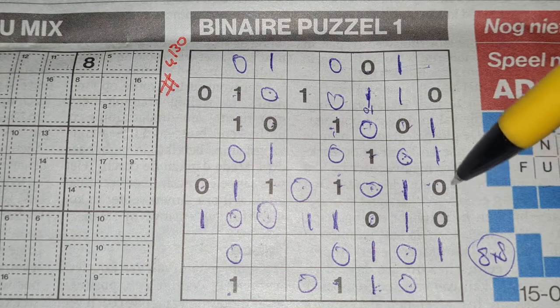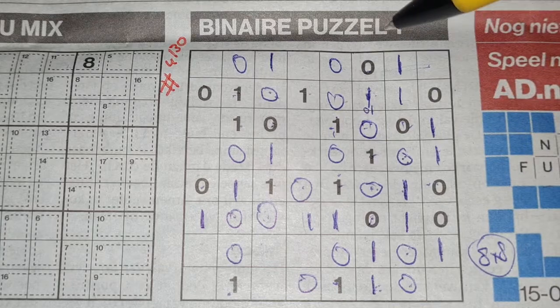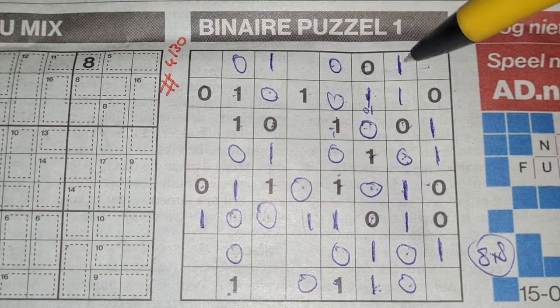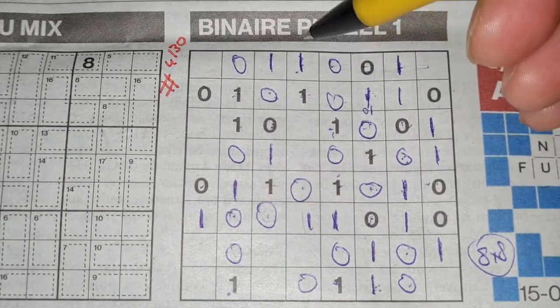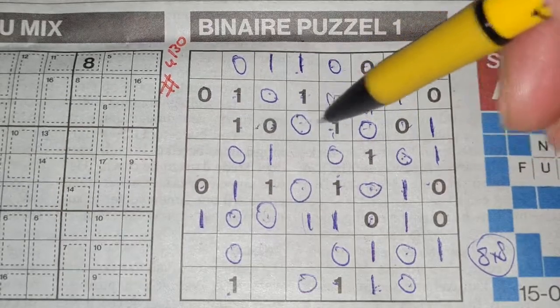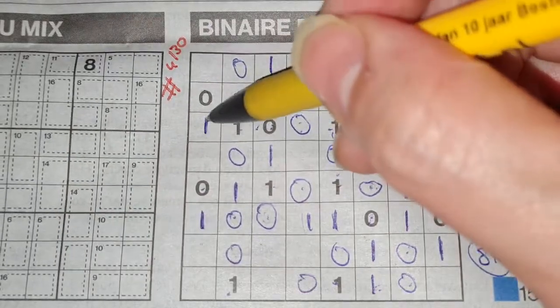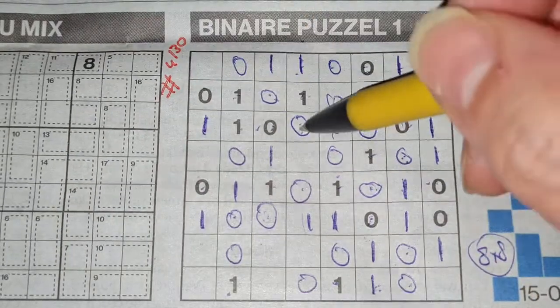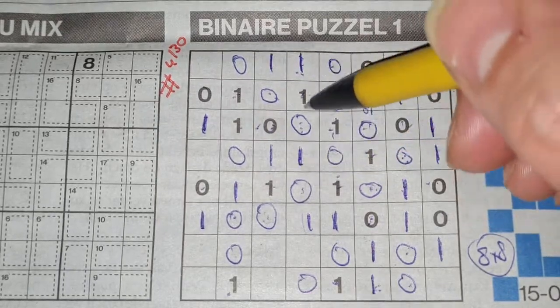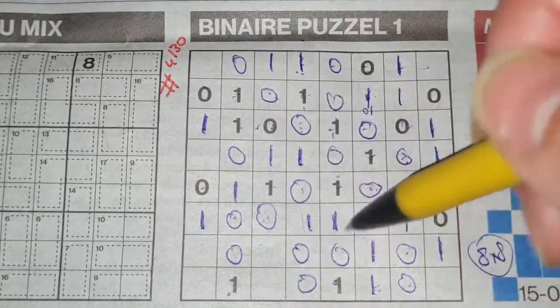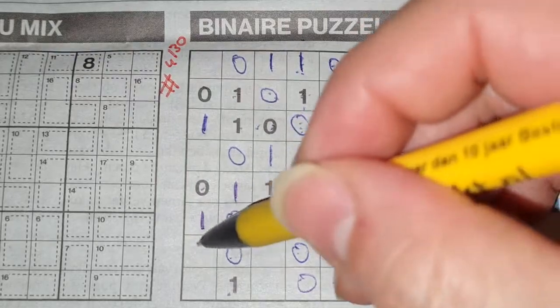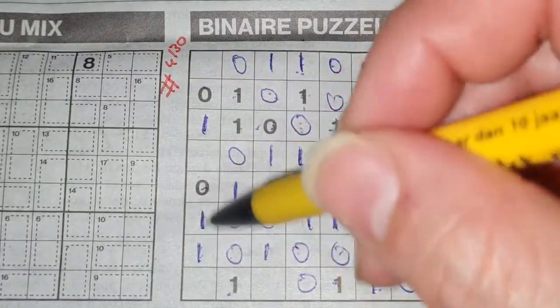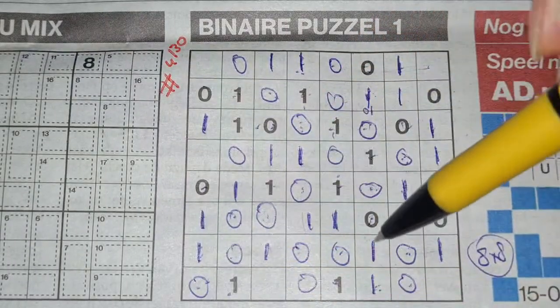No, I think I need to compare now. Oh, no. Double 0, here one, there one. Double 1, here no, there no. 4 0s we have here, so the rest are 1s. Between two 0s comes a 1. 4 1s we have here, so the rest are 0s. 4 0s we have here, so the rest are 1s. Wow. Double 1, here no, there no.